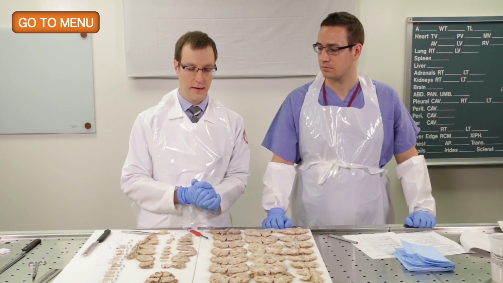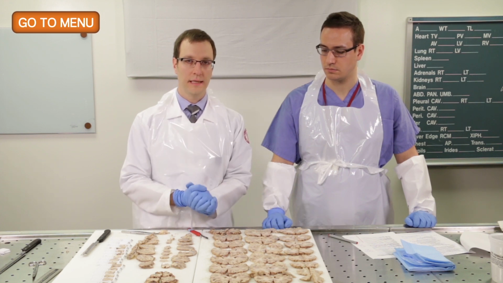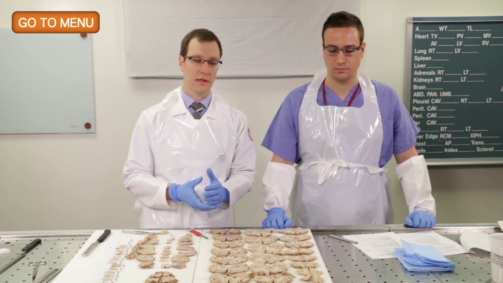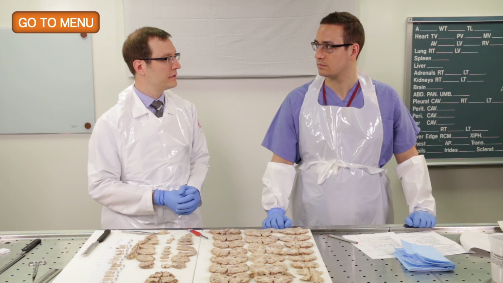And in this case, we up front will order special staining for Luxol Fast Blue in addition to H&E so that we can see the white matter anatomy clearly. So that concludes this brain cutting. Dr. Fulmer, you did a great job.